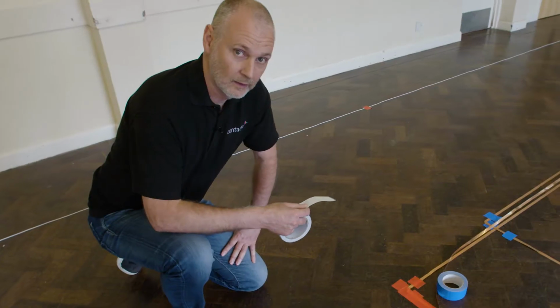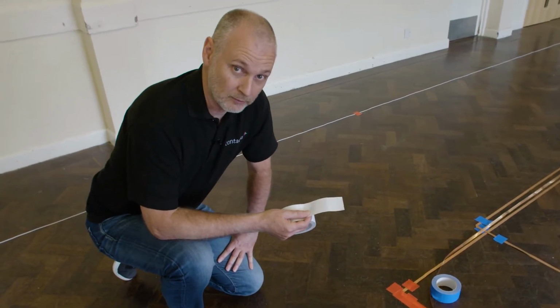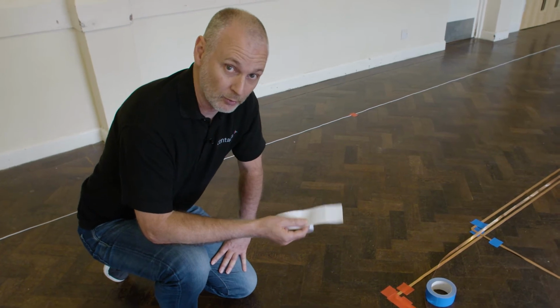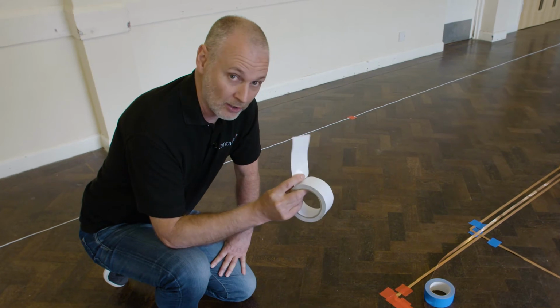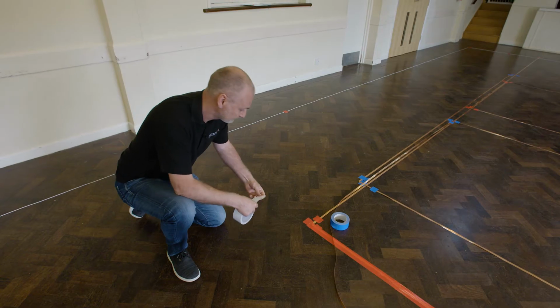Typically, flat copper tape will be used when installing the loop underneath a carpet or carpet tiles. Round wire would be used on a skirting board, for instance, or above a false ceiling. I'm now going to show a typical method of installing a flat copper tape onto a floor. First of all, we're going to start with a double-sided carpet tape.